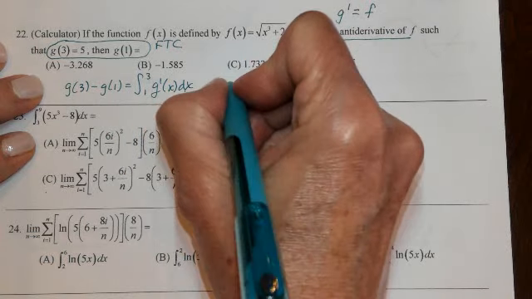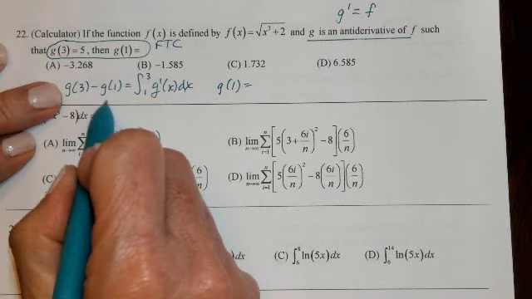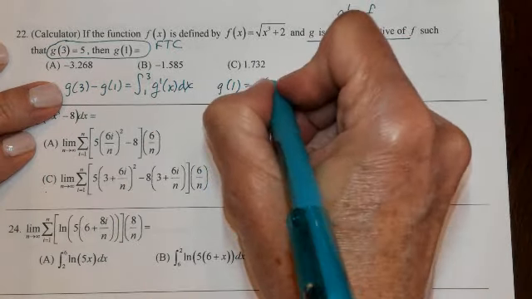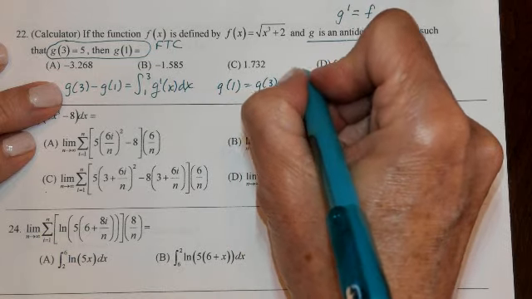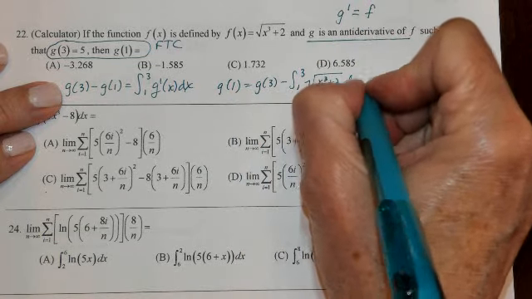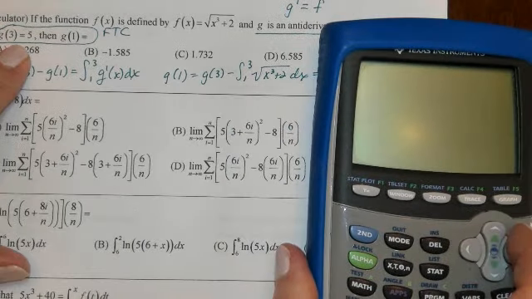So g of 1, if I solve this for g of 1, remember I'm moving the integral to the left and g of 1 to the right, so this will be g of 3 minus that integral. So then it's just calculator time. G of 3 is 5.